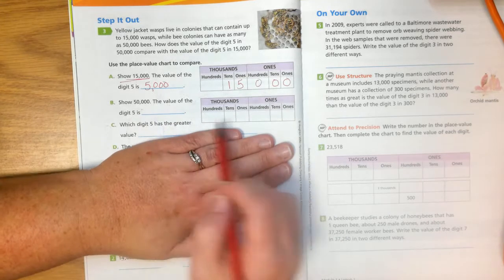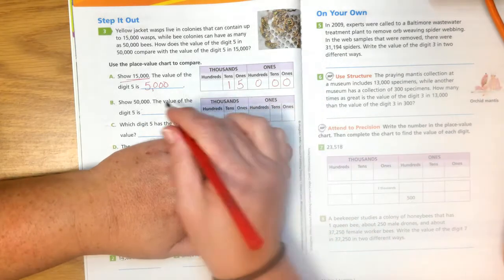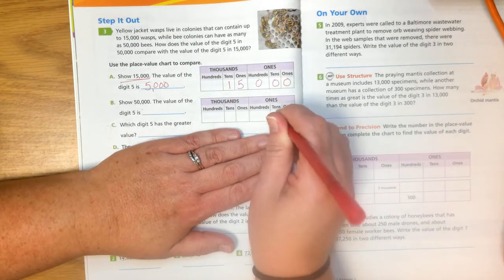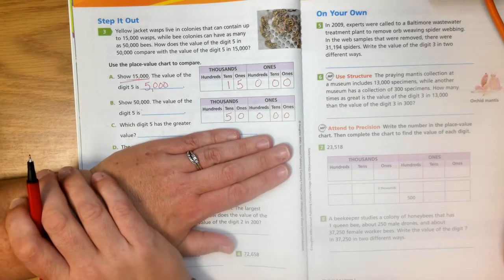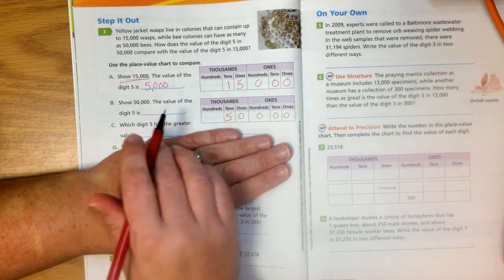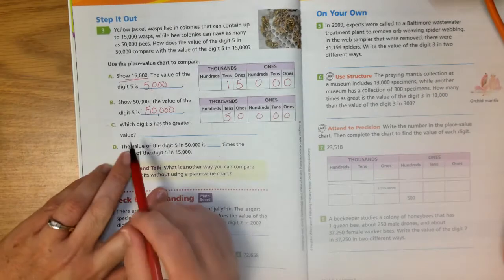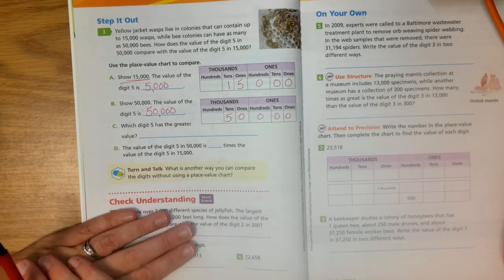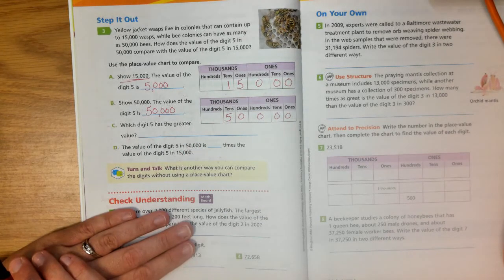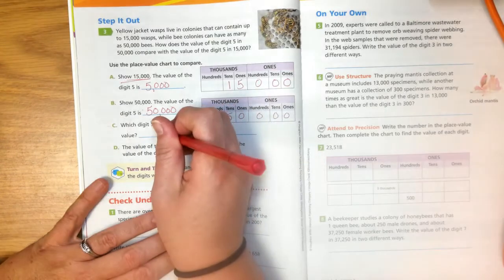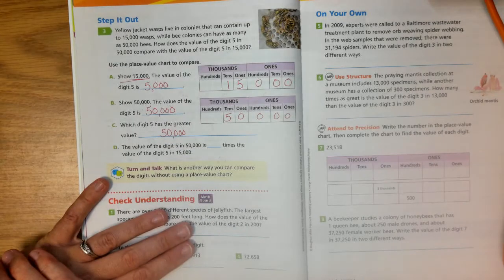If I show 50,000 on this place value chart, I have 0 ones, 0 tens, 0 hundreds, 0 thousands, and I have 5 10,000s. So that means the value of the digit 5 in this number is 50,000. Which digit 5 has the greater value? Is it the 10,000 or the 1,000? Well, it would be the one that's in the 10,000s place. So the 50,000 has the greater value 5.